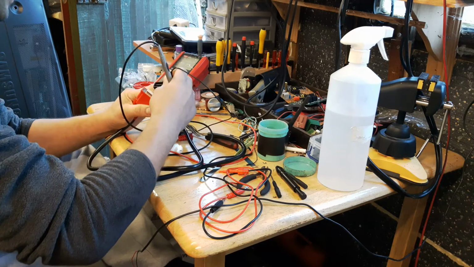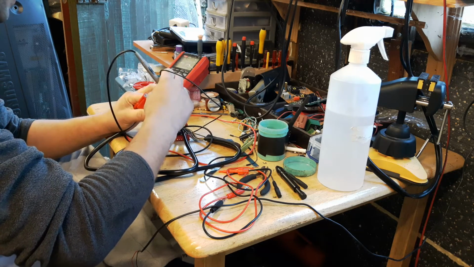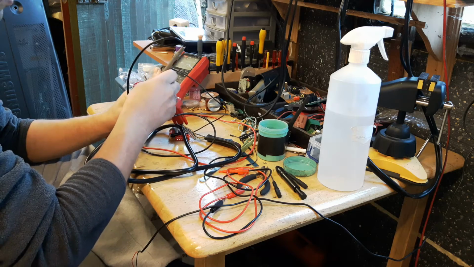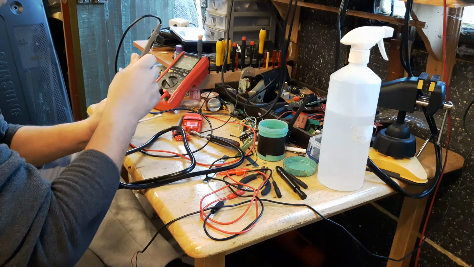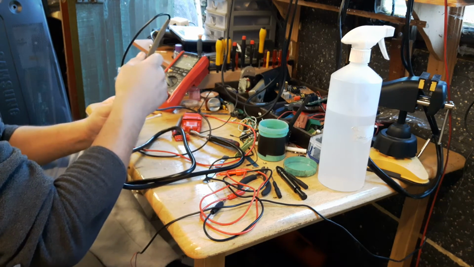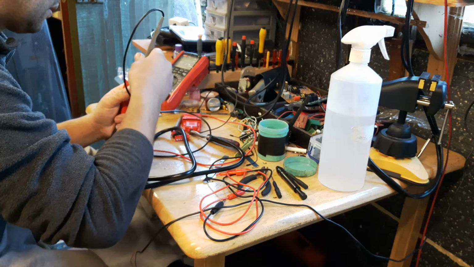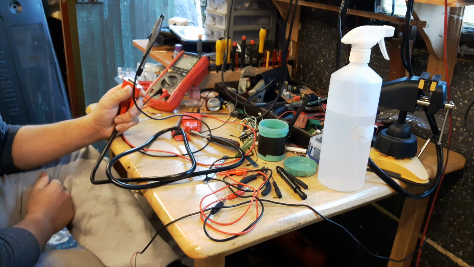And what I'm going to show you here now is, I go to this pin, which is pin 16, okay? You can see there's continuity, yeah?